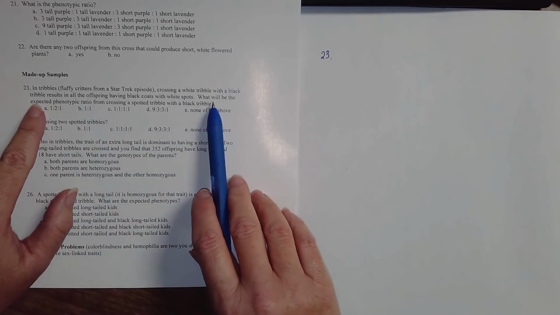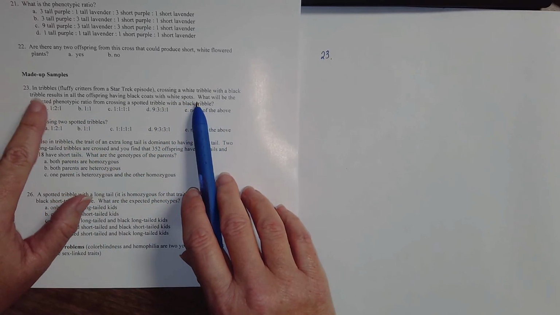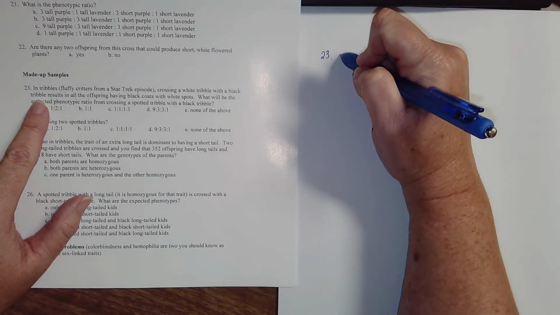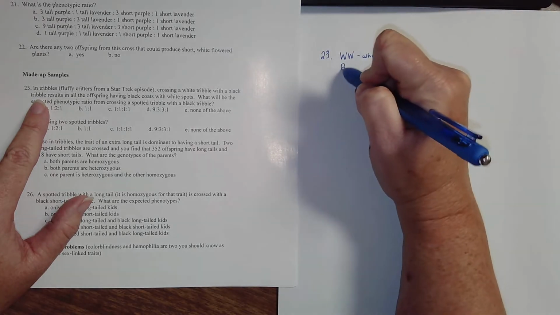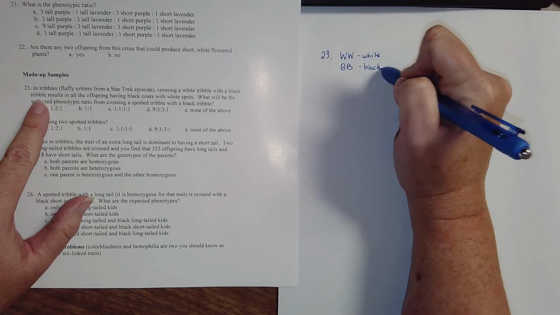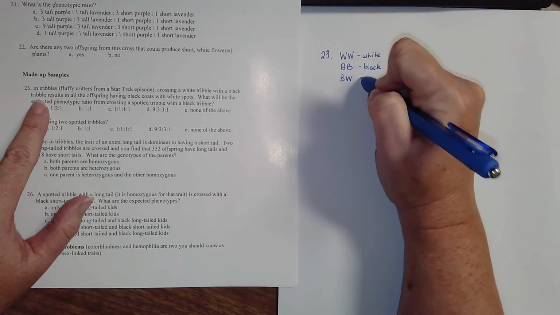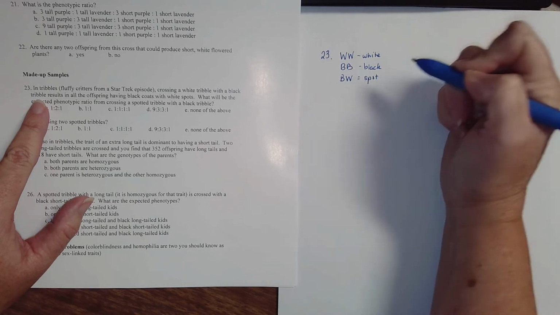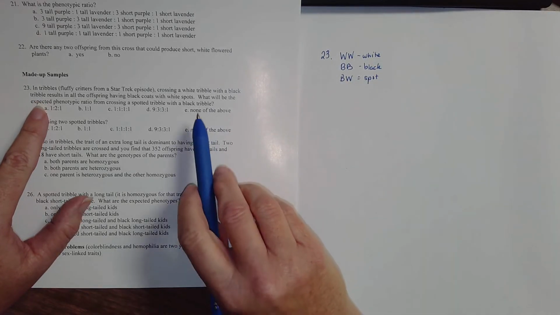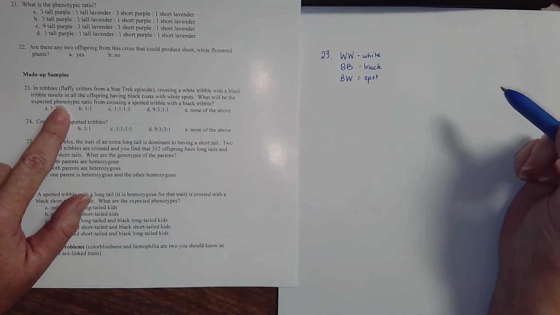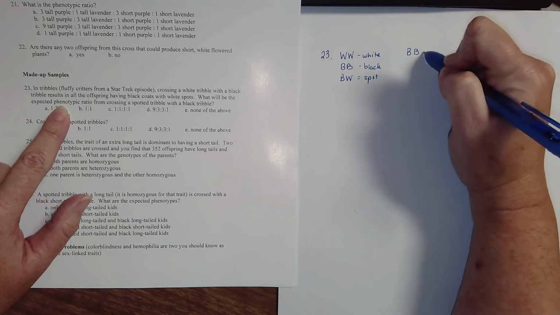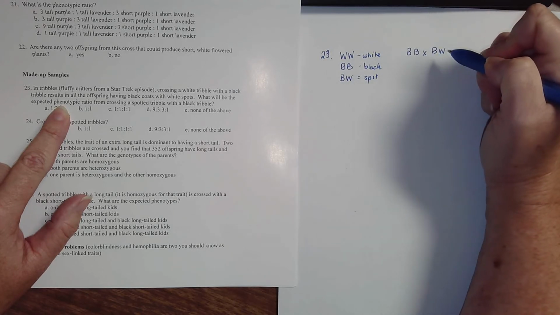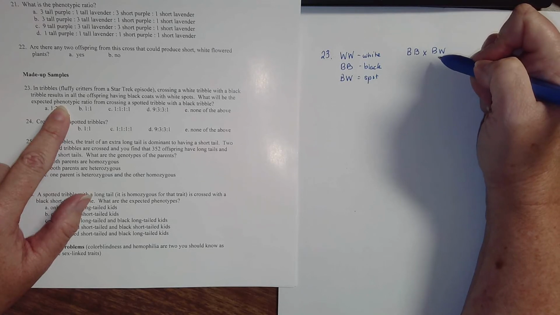So the first thing that you need to do for this question is to make a key. If you're going to have a white tribble, they're going to have two white alleles. And in order to have black, they're going to need two black alleles. The heterozygous condition, where you have one of each, is going to be spotted. And the question is, what will be the expected phenotype ratio when you cross a spotted tribble with a black tribble? So we're going to cross a black with a spotted, and I want the phenotype ratio, in other words, what the traits look like, black, white, or spotted.